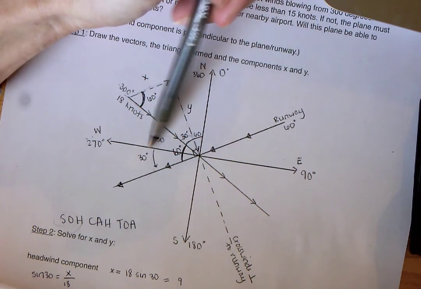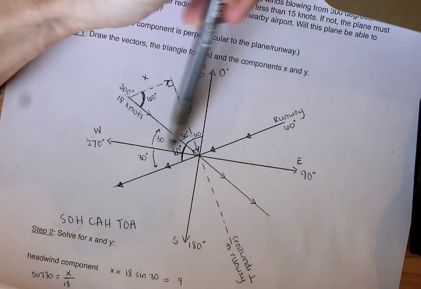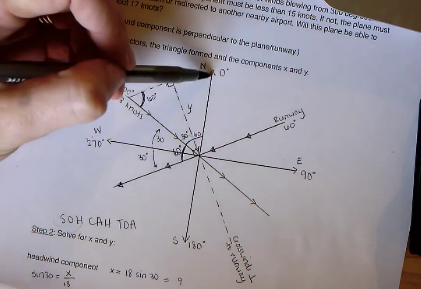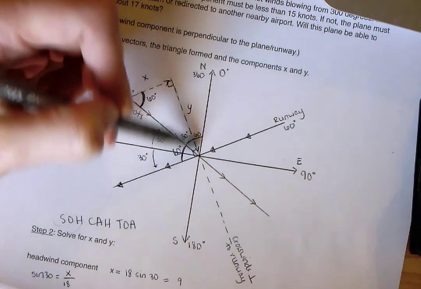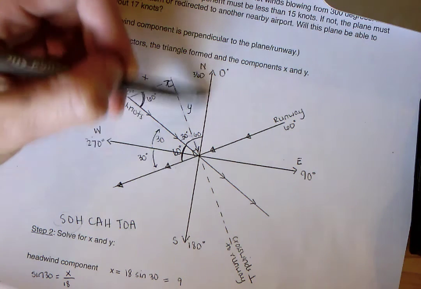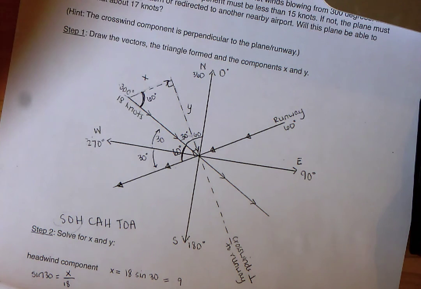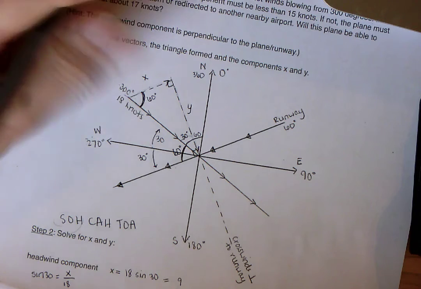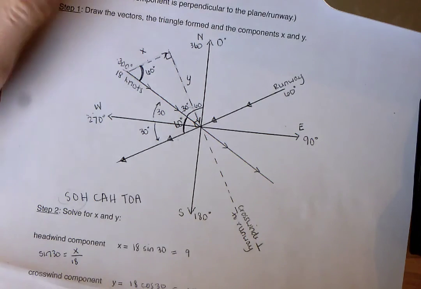If your runway is going this way, east to west, then this line, north and south, should be your crosswind component. So just remember that before you do the next one, and then I'll hopefully be able to help you with that when we have some extra time.